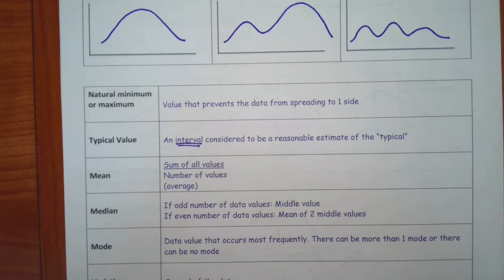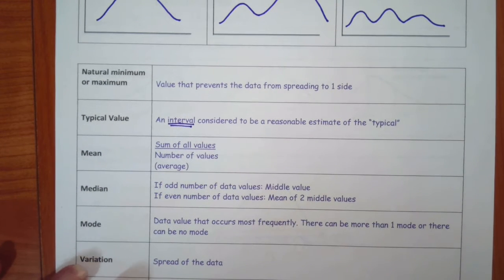Okay. Now, one of the things that can cause things to be skewed is if you have a natural minimum or a maximum, a value that prevents the data from spreading to one side. Okay, so age. If you're talking about legal drinking, your lowest value is going to be 21. Or if you're talking about distance, you can't go below 0 for distance.